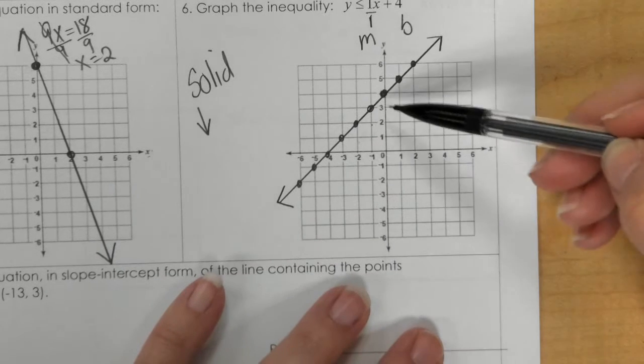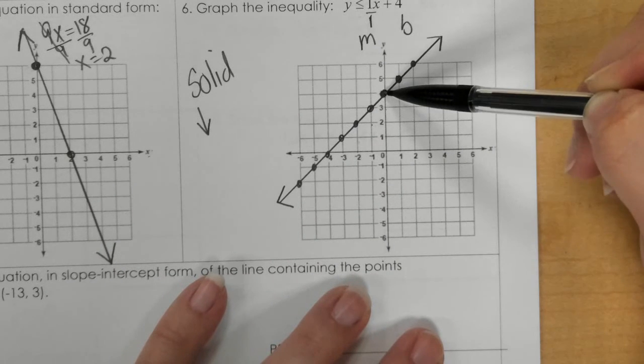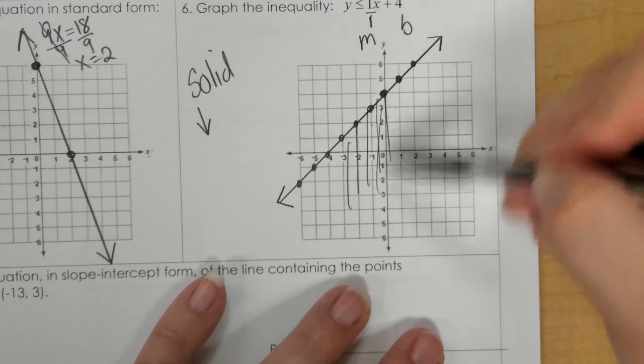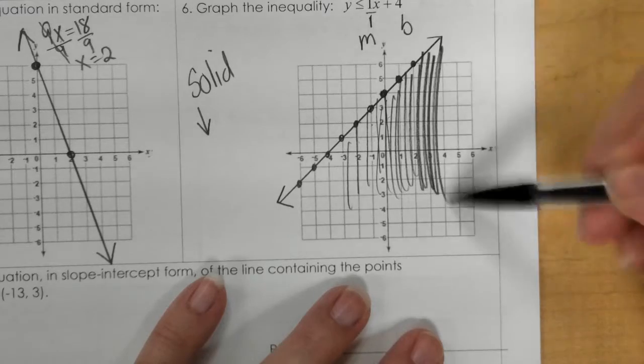And then to shade below, you go to where you started, and below is under or down or less, so we would shade below or under our line.